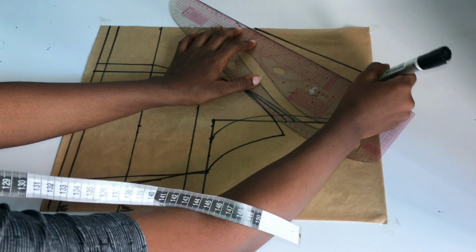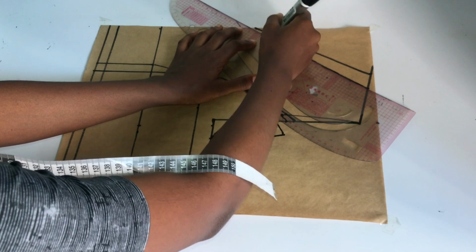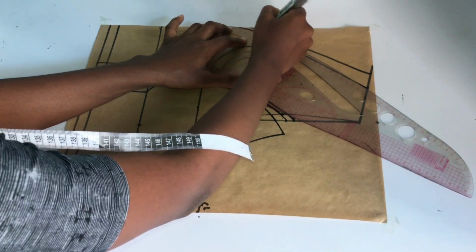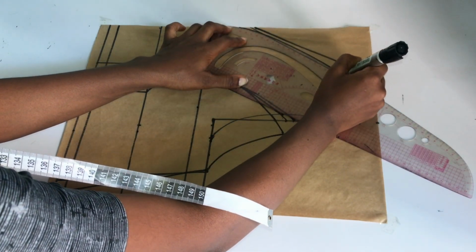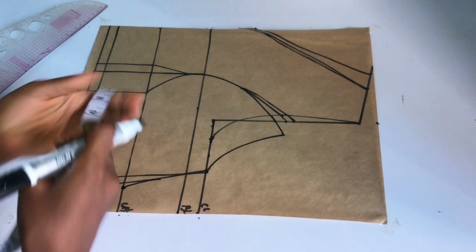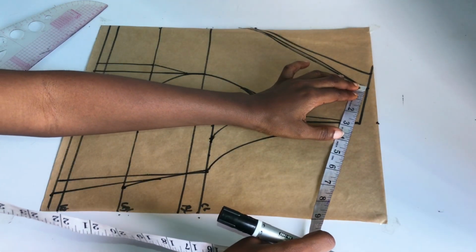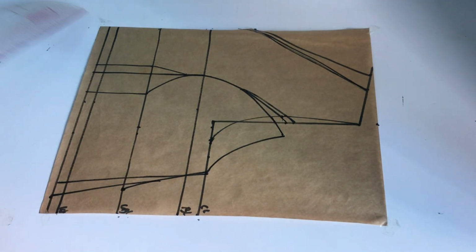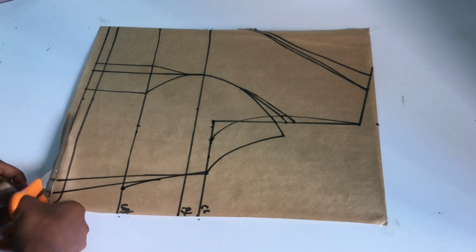Okay, so as you can also see in the thumbnail, the neck depth is a sweetheart neckline. So I'll try to use the curved part of my ruler to connect like this, and then I'll shape it when I'm cutting on my fabric. So the wideness of my shoulder right now is 2.5 inches, which is okay for me.